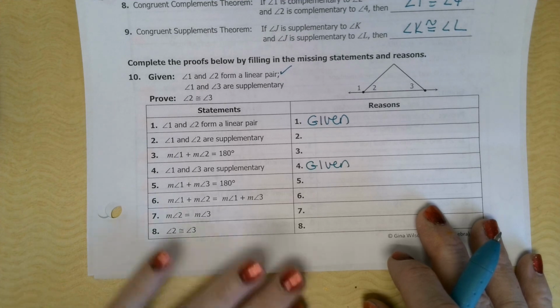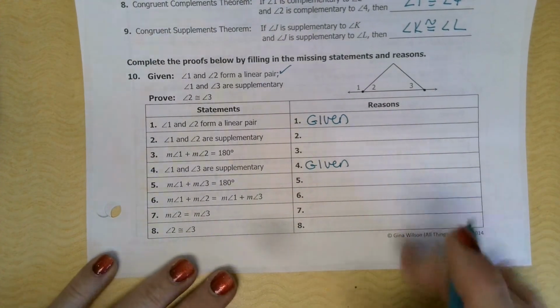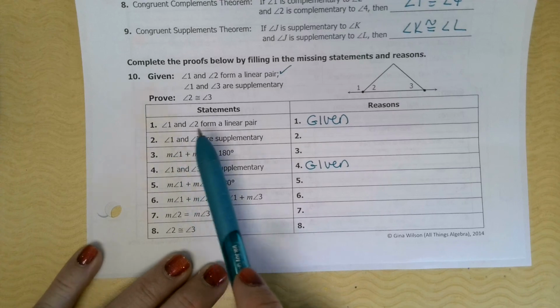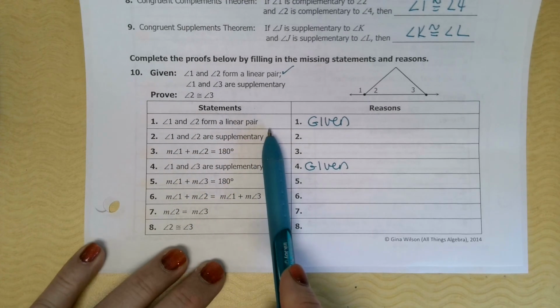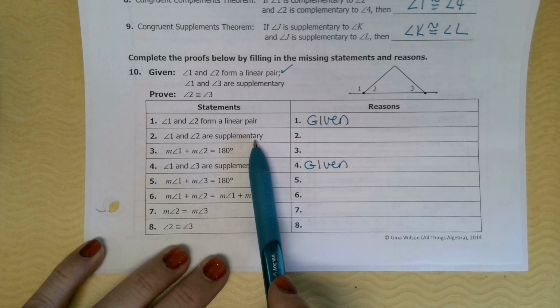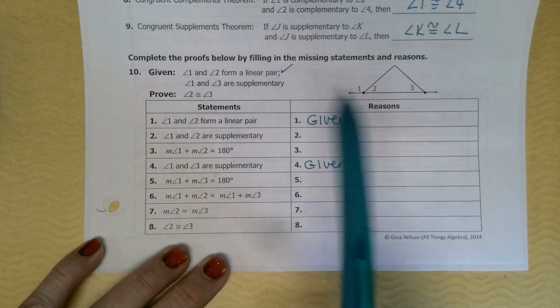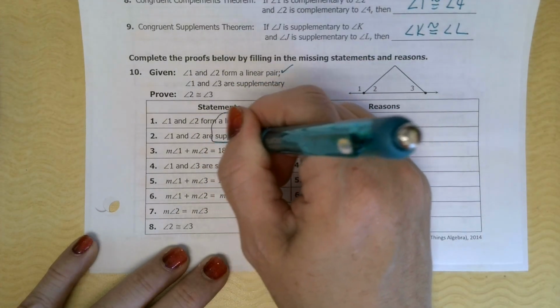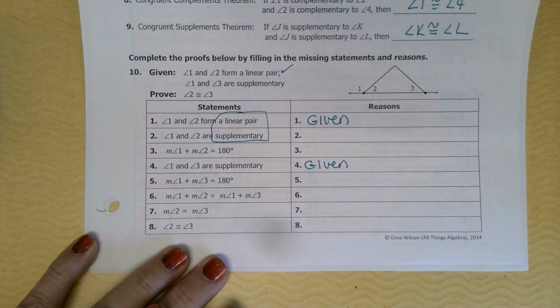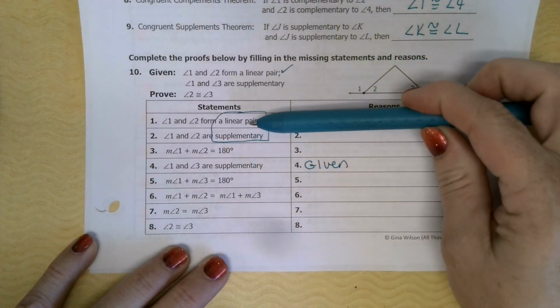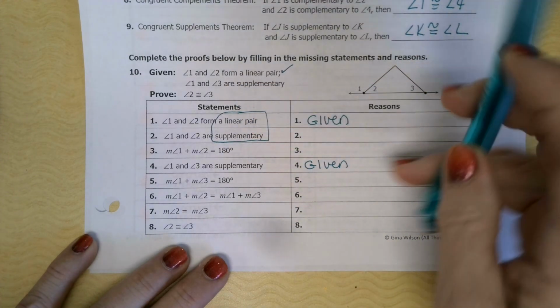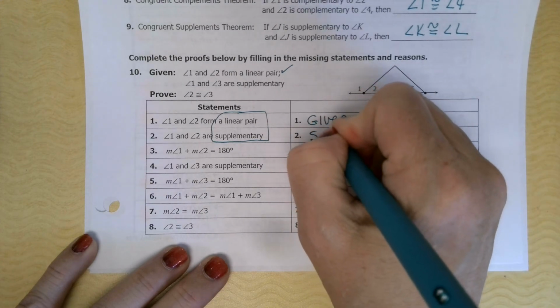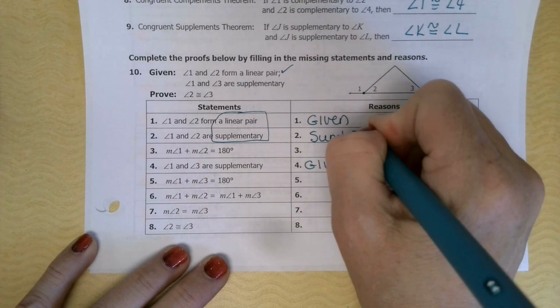It's just how the person who writes the proof decides to do it. Okay, so let's go through and logically put these pieces together. All right, if angle 1 and angle 2 form a linear pair, why are they supplementary? All right, what reason from everything that's on the front page, you can have the front page of your notes up. What reason? Now, I want you to notice here, this is where we have the 2 vocab words. So the reason that angle 1 and 2 form a linear pair and then angle 1 and 2 are supplementary is the supplement theorem.